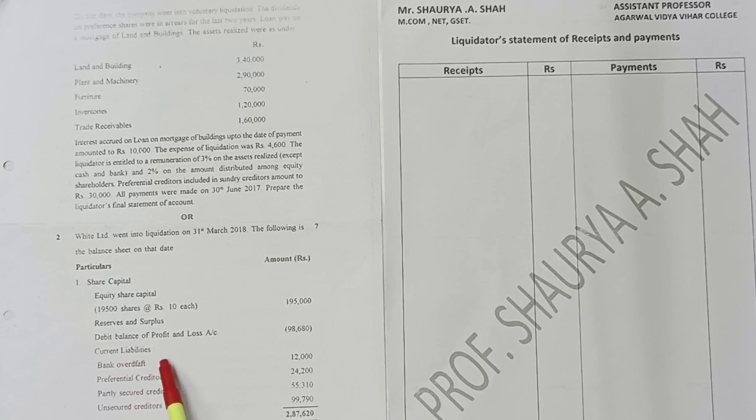Then you have been having current liabilities. Under current liabilities, you have been having various creditors that we will divide, right? So first is bank overdraft, 12,000. Preferential creditors directly given, 24,200. Partly secured creditors, right? Remember, the word is not completely secured, it is partly secured creditors. So we'll see if any adjustment is given for that. And the last is unsecured creditors. I suppose it is clear to every student.